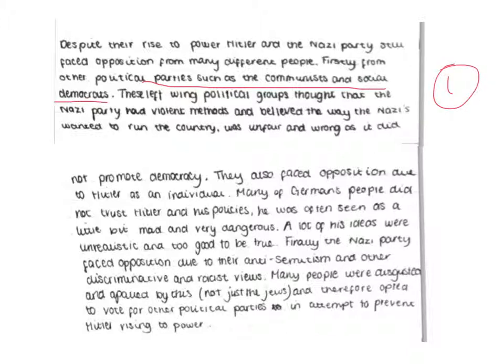These left-wing political parties thought that the Nazi Party had violent methods, and believed the way the Nazis wanted to run the country was unfair and wrong as it did not promote democracy. Now, in fairness, the Communists weren't big fans of democracy, but the Social Democrats were. So we've got some political groups, and why they were opposed to the Nazis. That alone is level 2 at that point. No reference made to the source yet, but it's an aspect of why there was opposition.